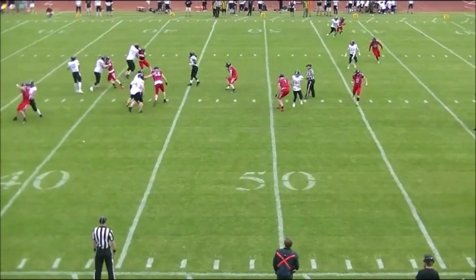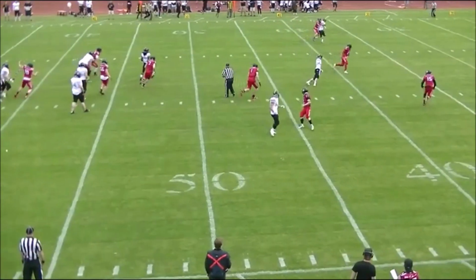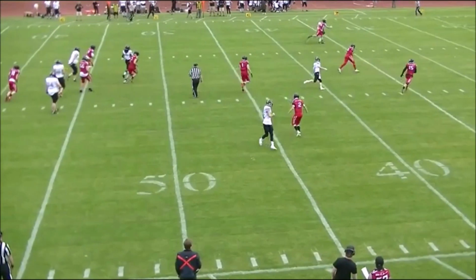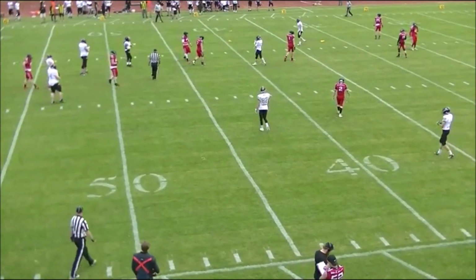Typically it happens right when the ball arrives. That's the toughest part of this. But here, see right there, the ball is there, and he's already been turned all the way around away from the ball. So this is a good call by both the back judge and the deep wing.